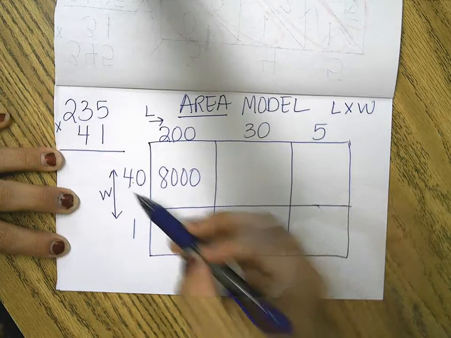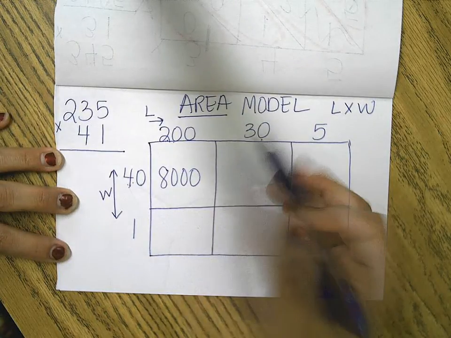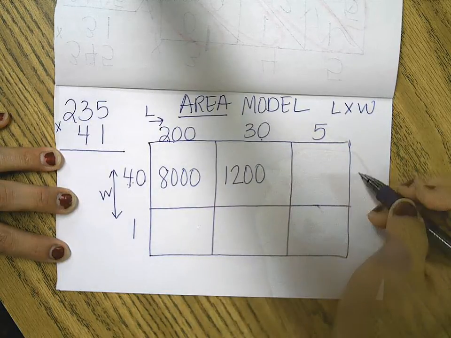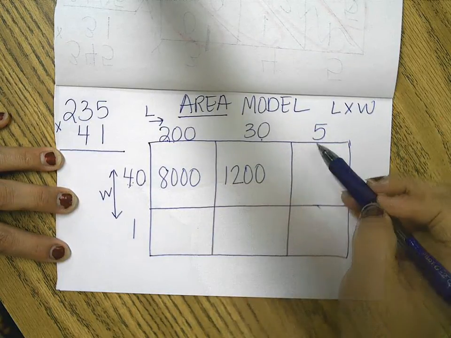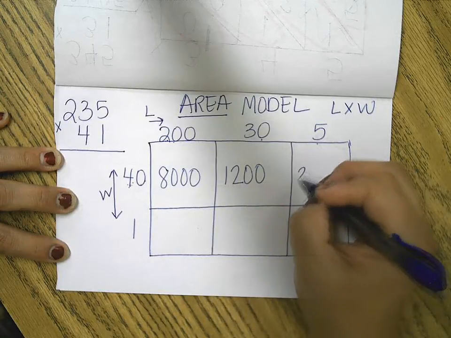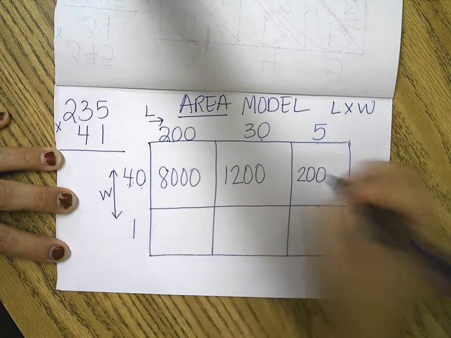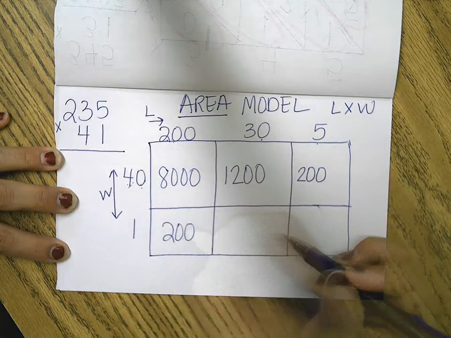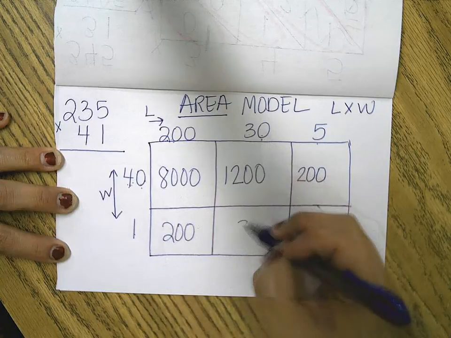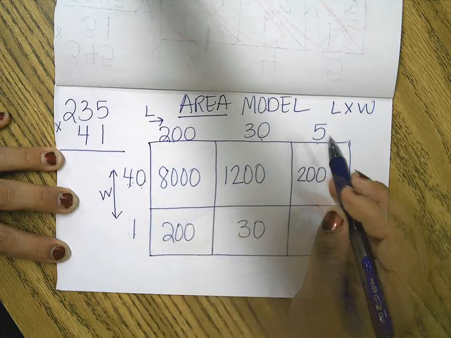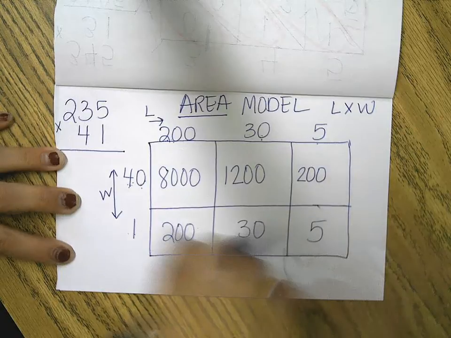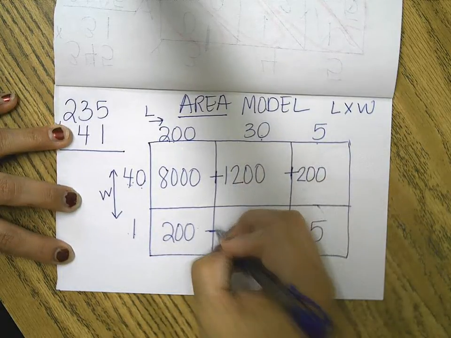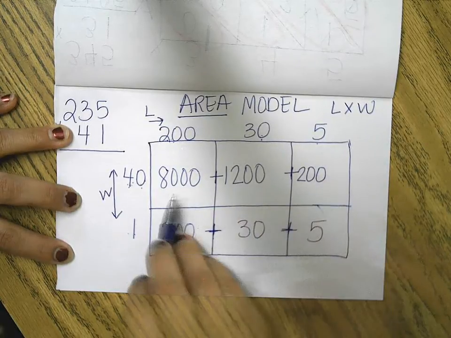Okay? 40 times 30. 4 times 3 is 12. And 2 trailing zeros. 40 times 5. 4 times 5 is 20. And 1 trailing zero. 1 times 200 is 200. 1 times 30 is 30. 1 times 5 is 5. You take all your numbers and now you add them up.